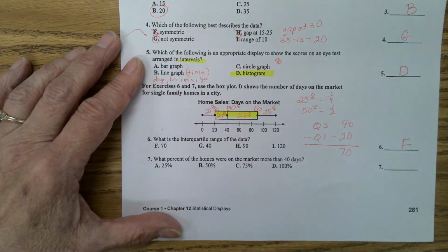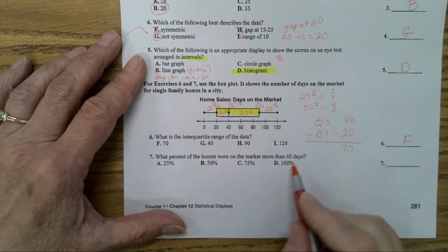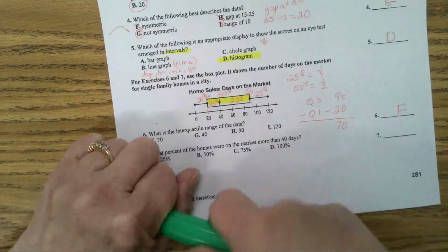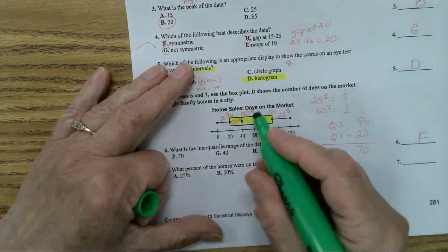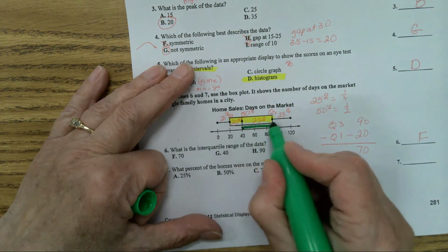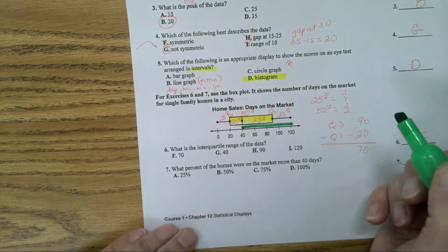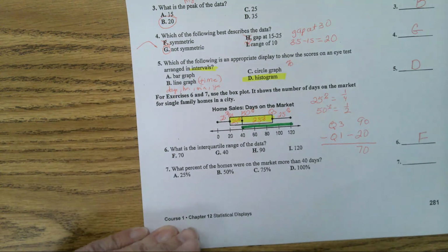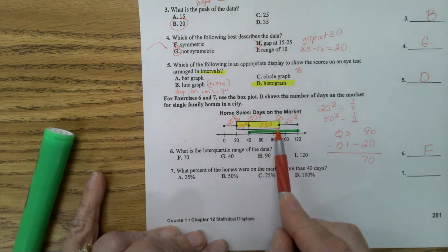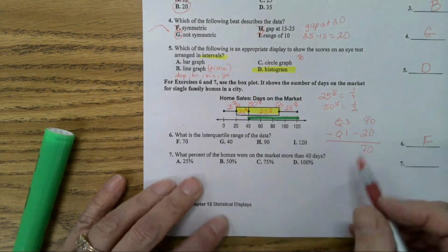In number 7, what percent of the homes were on the market more than 40 days? So what percent? Here's 40. What percent is more than 40? So it goes from here to here. What's that percent going to be? 50%. 25 plus 25 is 50%.